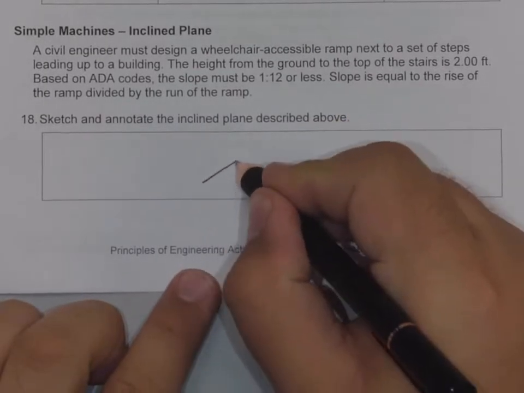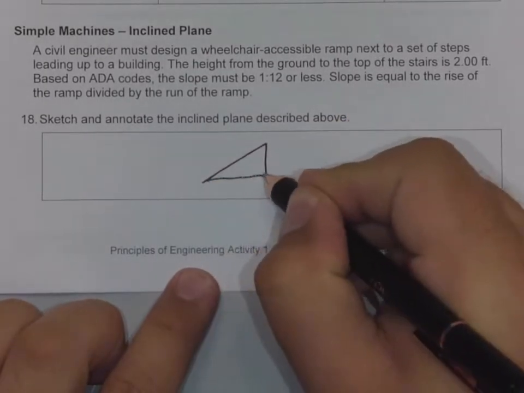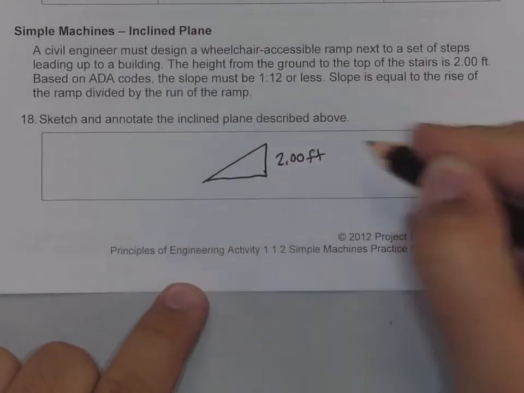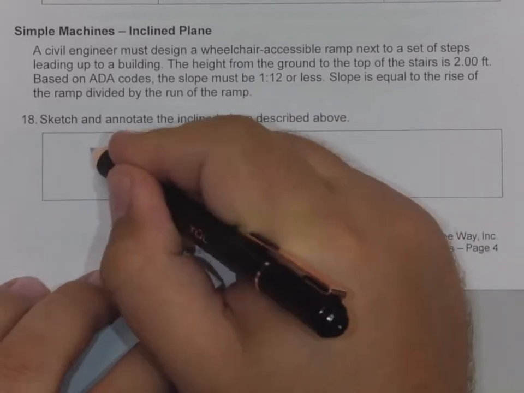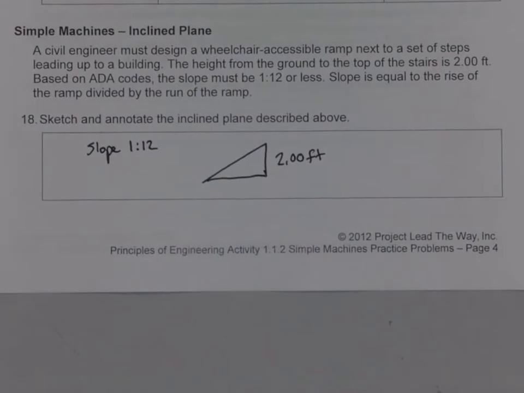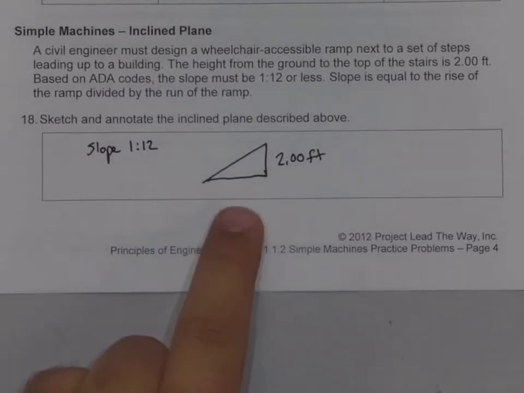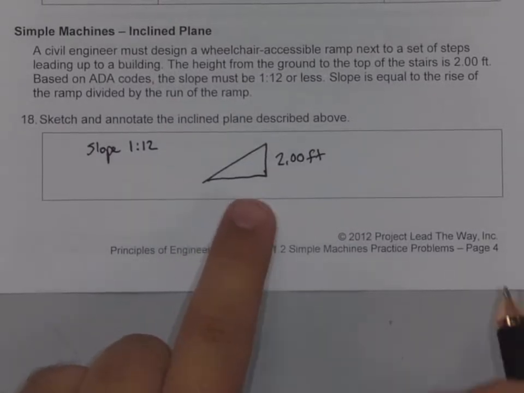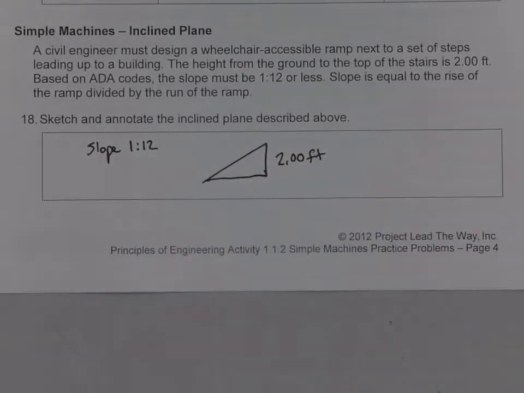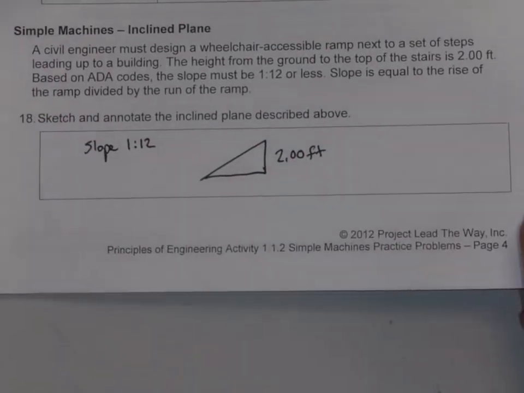So this one is going to look very similar to just a regular inclined plane that we may have. We know that we have a height of 2 feet being noted here, and that the slope is a 1 to 12 in this scenario. That's about all we have right now, but there's some pieces of information later on, like the length of the base of the ramp, and also the length of our incline surface, which is going to lead us into numbers 19, 20, 21, and 22.